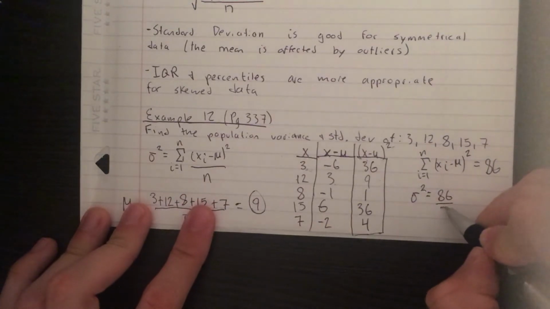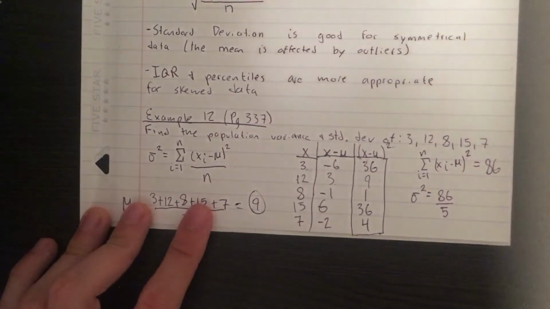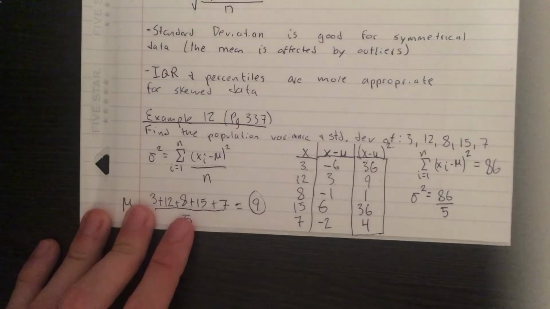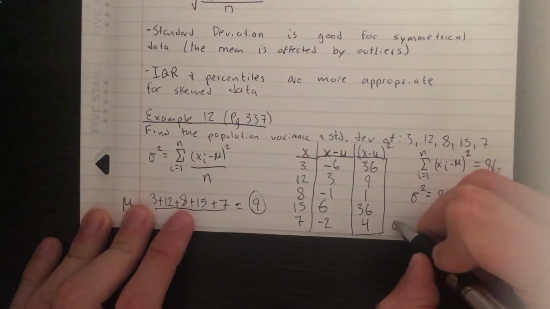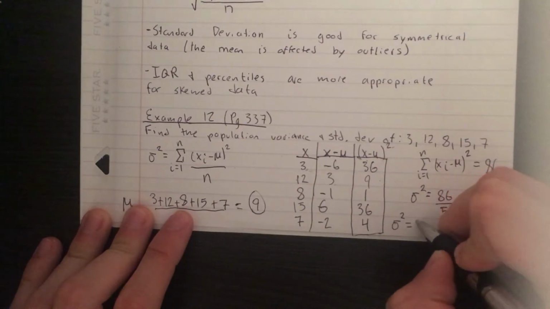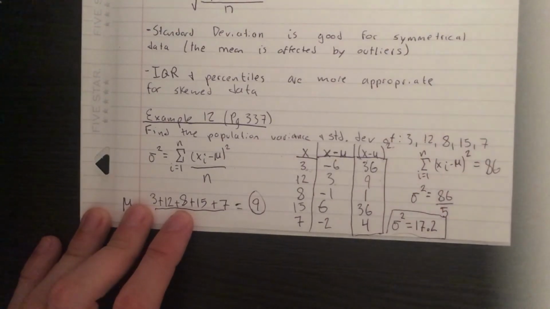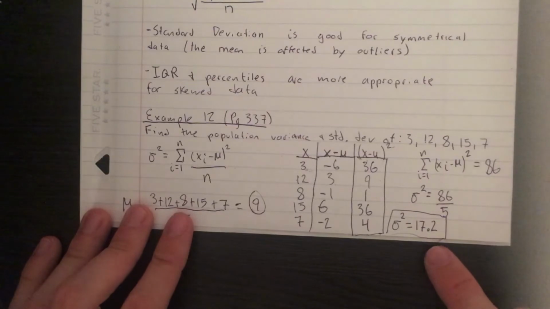So we've found all those distances. We need to find the average distance. So 86 divided by 5 is going to be our answer. So population variance is going to equal 17.2. That's our population variance right there, 17.2.